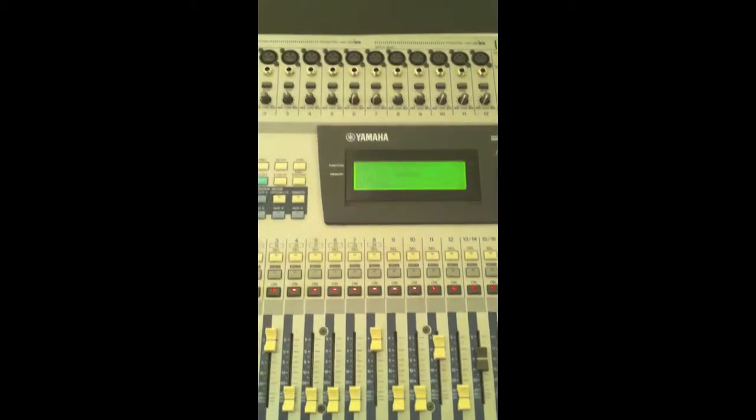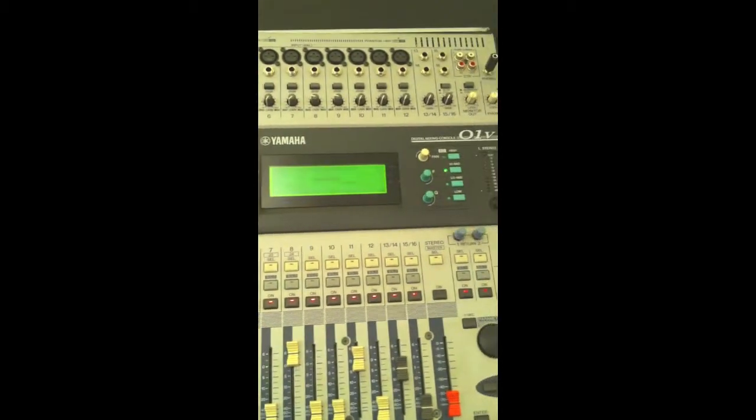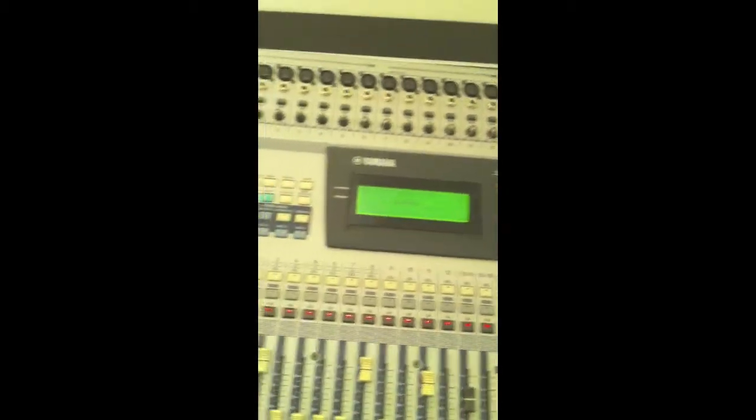Okay, here we are, video 2 of the Yamaha O1V. We're going to start off with the rear panel, showing you what we're working with back here. Now we have a 2-host, which would be to hook the mixer up to a computer.